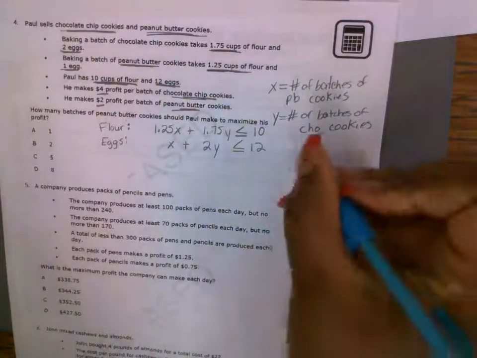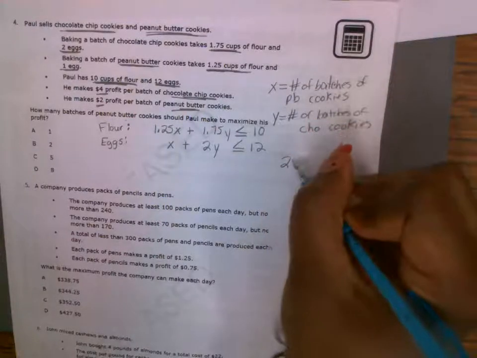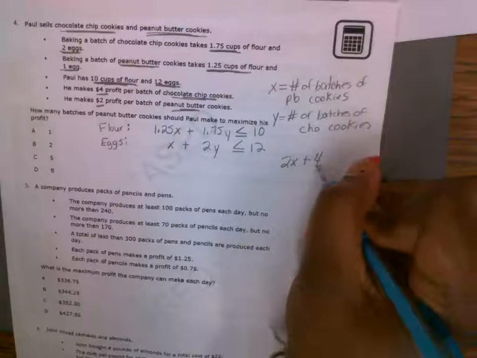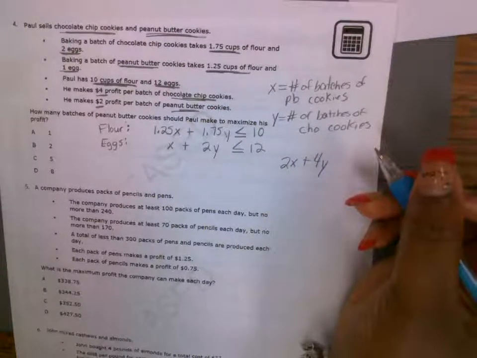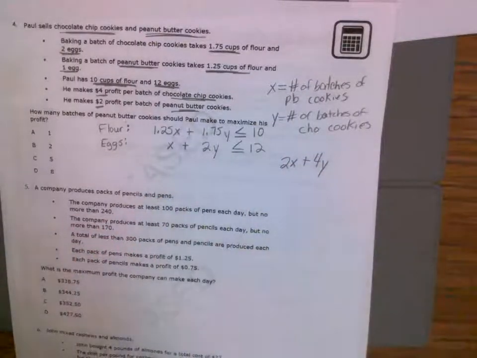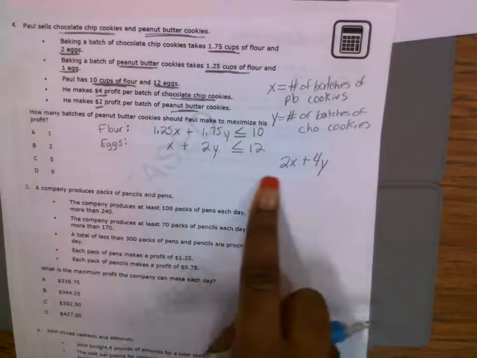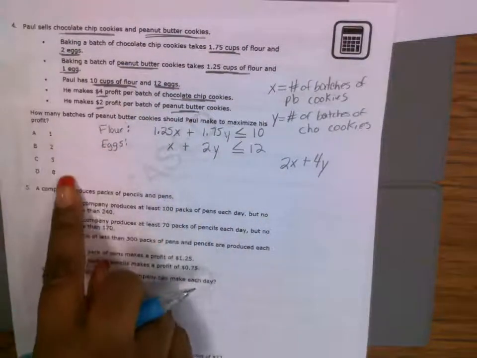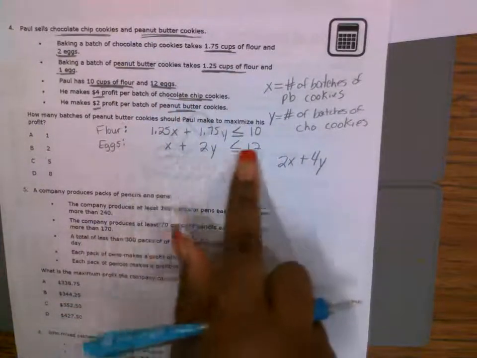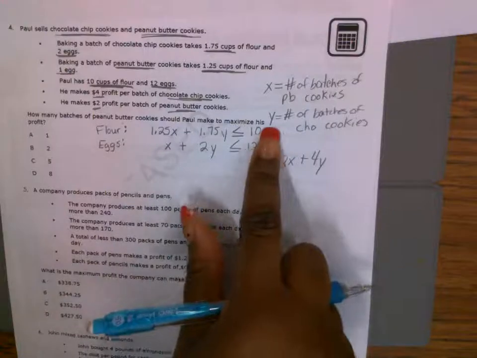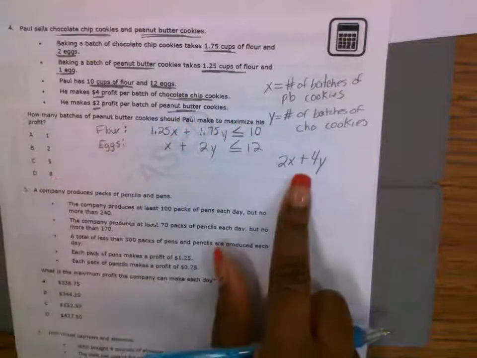You're only making $2 for each peanut butter cookie that you sell, plus $4 for each batch of chocolate chip cookies that you sell for a profit. So you want to maximize the profit. Which one of these is going to give you the highest amount of money? But you have to follow this criteria, and by following this criteria, which of these is going to maximize that profit?